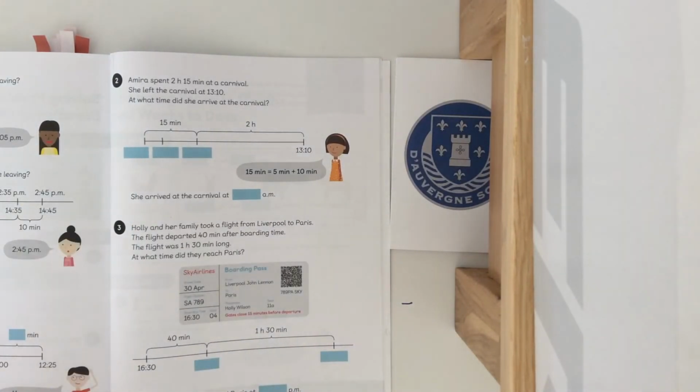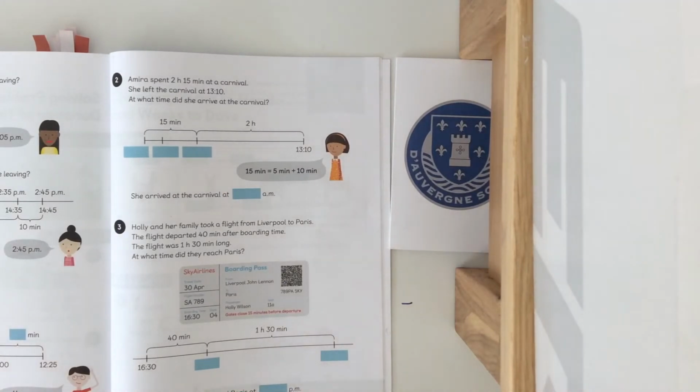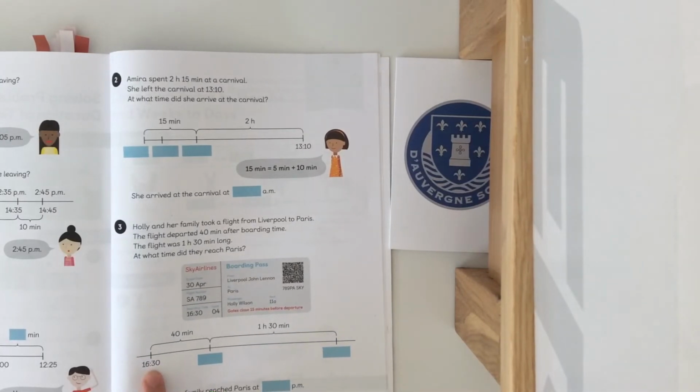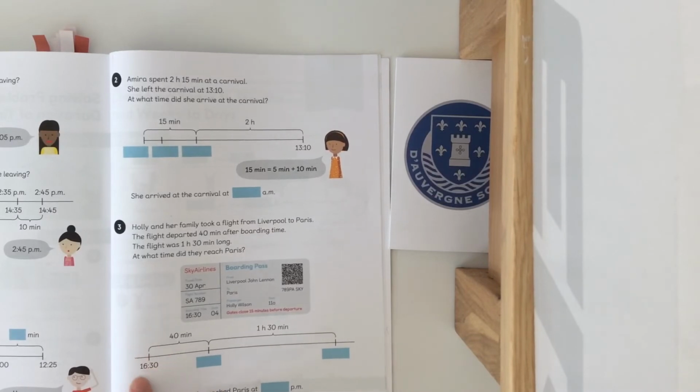Let's have a look at question 3. Holly and her family took a flight from Liverpool to Paris. The flight departed 40 minutes after boarding time. The flight was an hour and 30 minutes long. At what time did they reach Paris? So she boarded at 16:30, which is what in the 12-hour time? See if you can work it out.